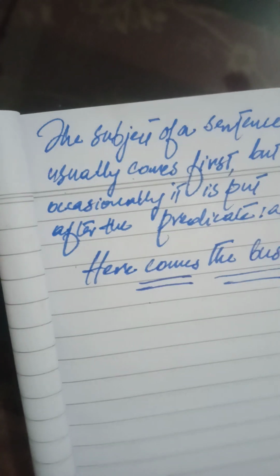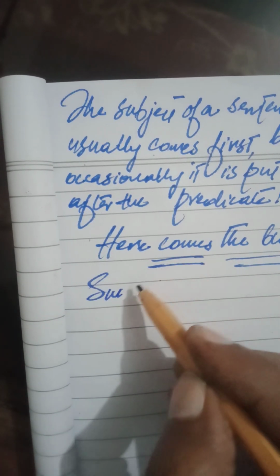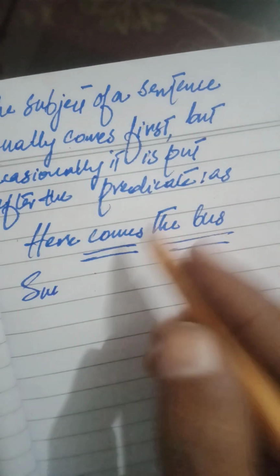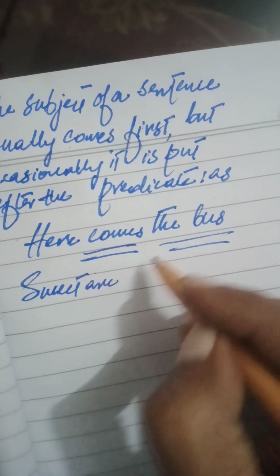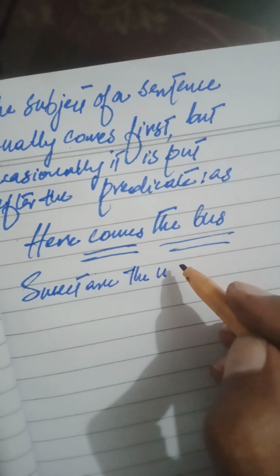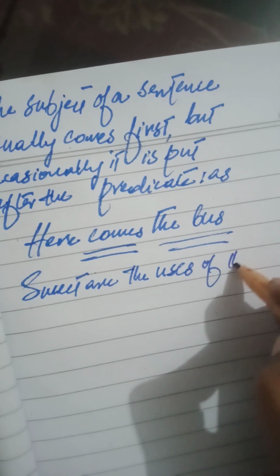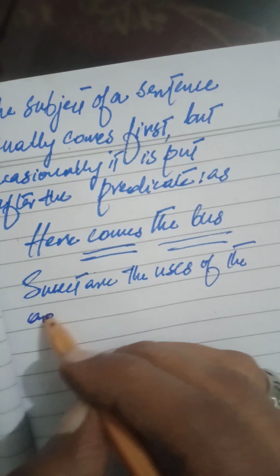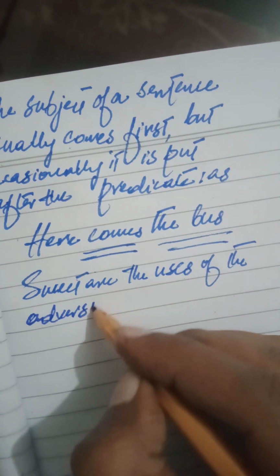Comes is the action done, the predicate. Sweet are the uses of adversity.